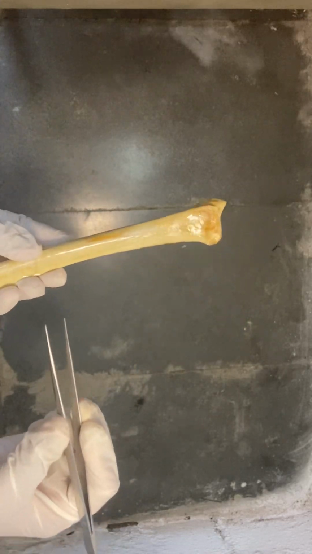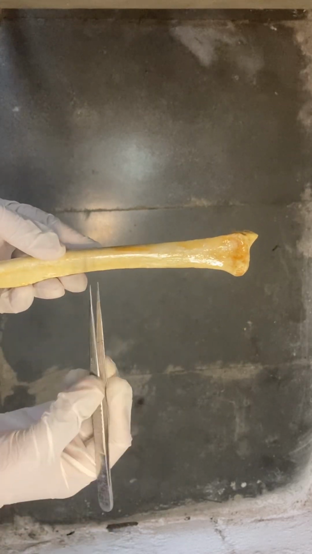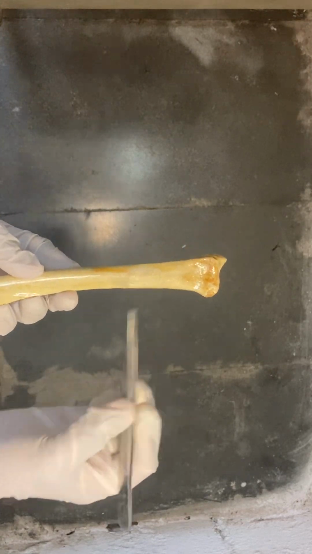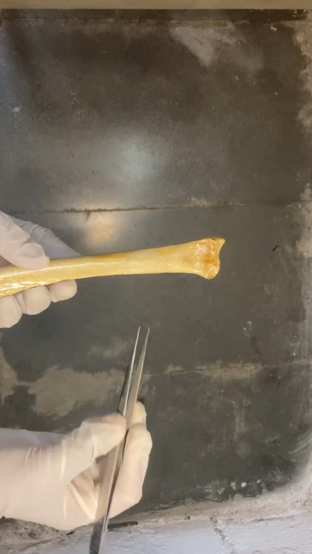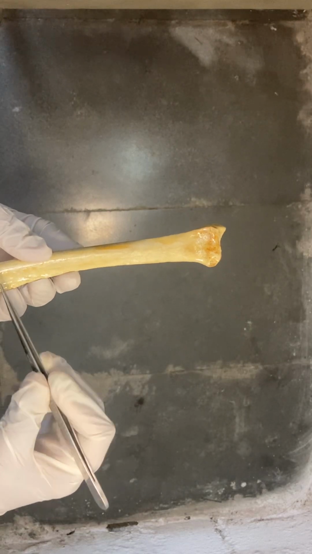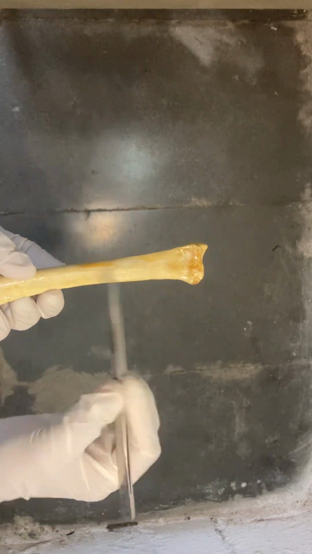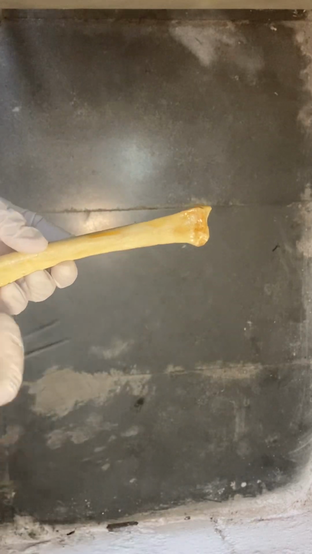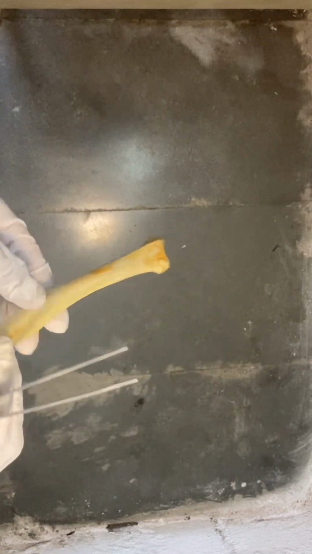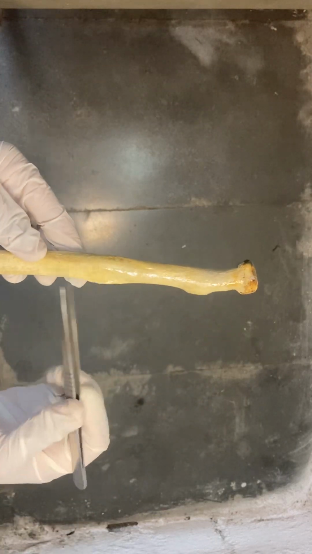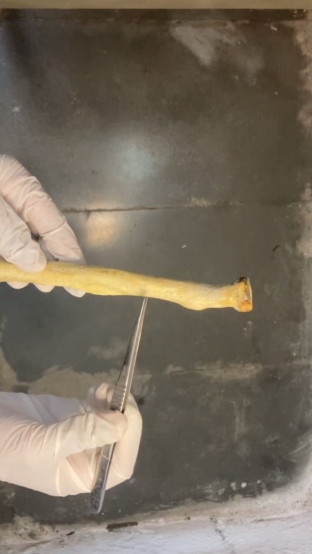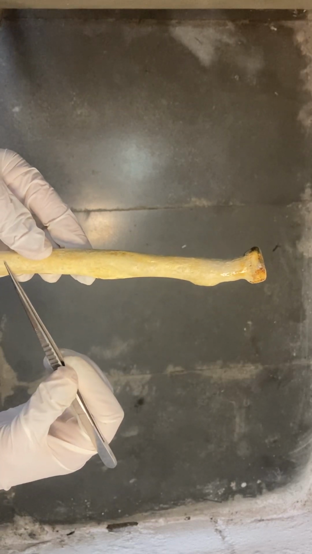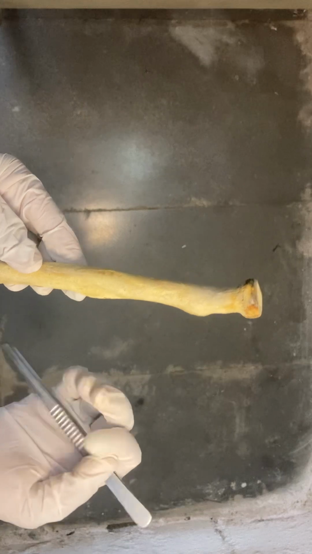Now I would like to tell about the muscles. This is the anterior surface. On this anterior surface, remember only 2 muscles: flexor pollicis longus in the upper part, and below, pronator quadratus. Similarly, on the posterior surface we have 2 muscles: abductor pollicis longus and extensor pollicis brevis. These 2 muscles are extensor compartment muscles.